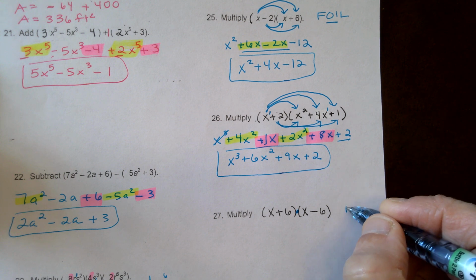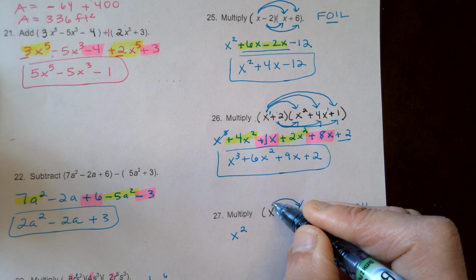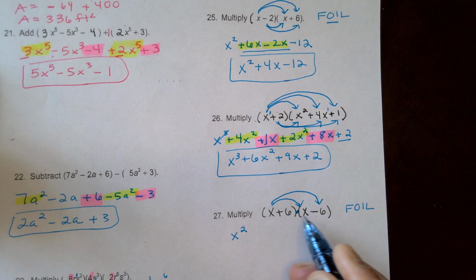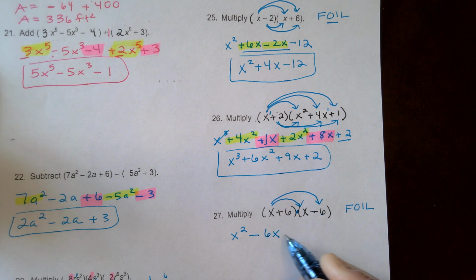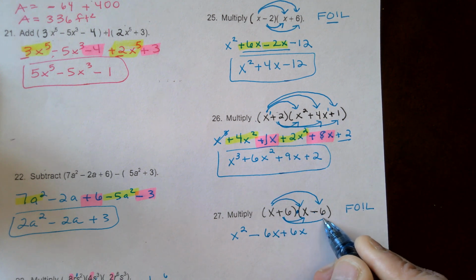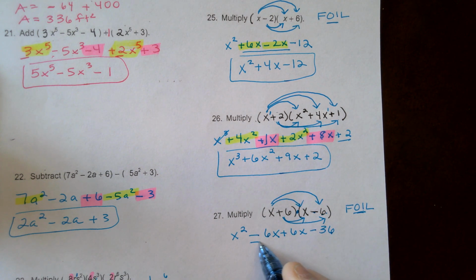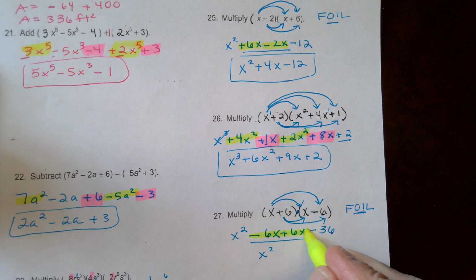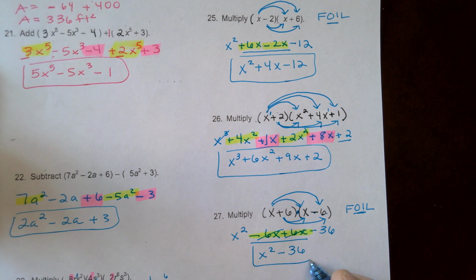Number 27, we're going back to FOIL again. First terms, x times x is x squared. Outside terms, x times a negative 6, negative 6x. Inside, 6 times x. And last, 6 times a negative 6. It's a negative 36. The outside and inside are like terms, so you can combine them. And you get what? What's negative 6 plus 6? 0. So this is your answer.